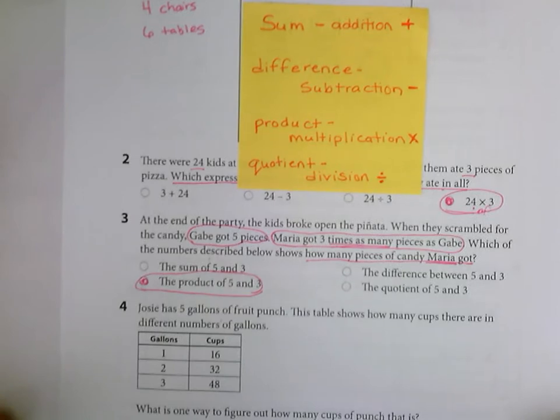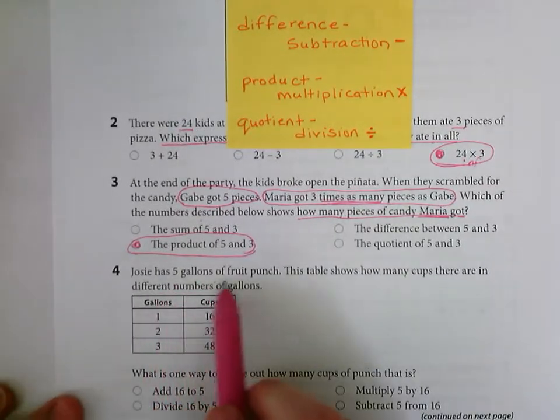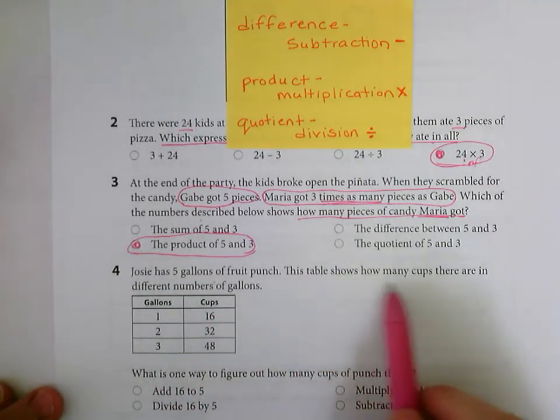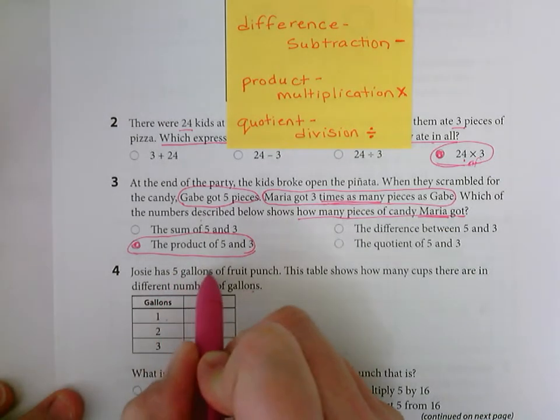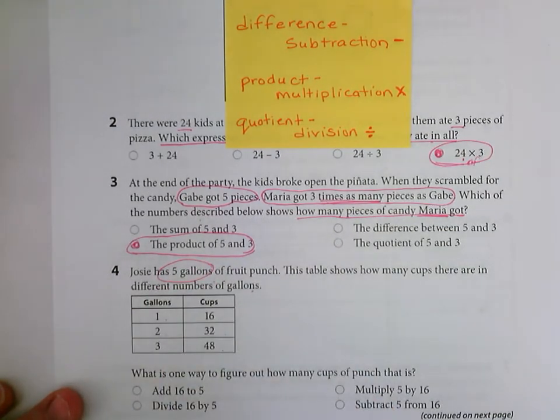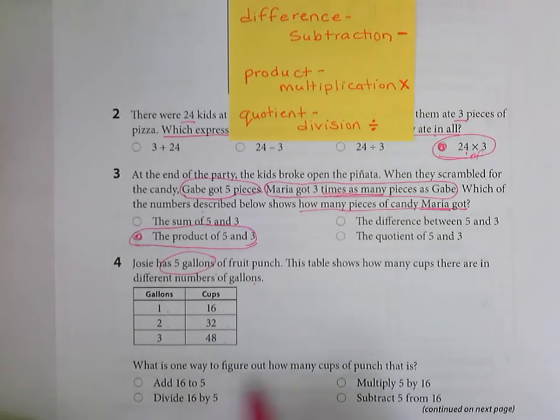One last example. Josie had 5 gallons of fruit punch. This table shows how many cups there are in different numbers of gallons. So in 1 gallon, there are 16 cups. In 2 gallons, there are 32 cups. In 3 gallons, there are 48 cups. We want to know how many there are in 5 gallons. What would I need to do to figure out how many that is? Would I add 16 to 5? Would I multiply 5 by 16? Would I divide 16 by 5? Or would I subtract 5 from 16?